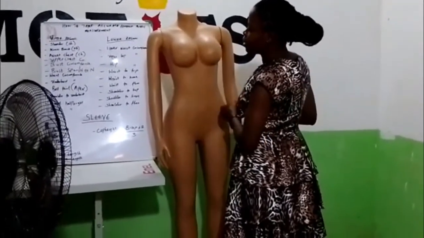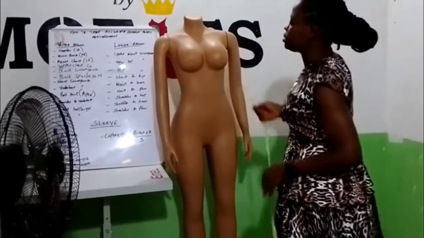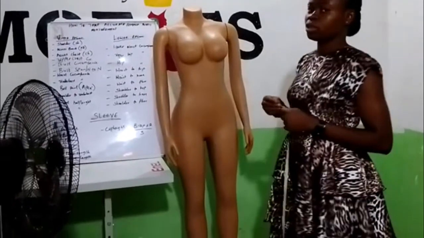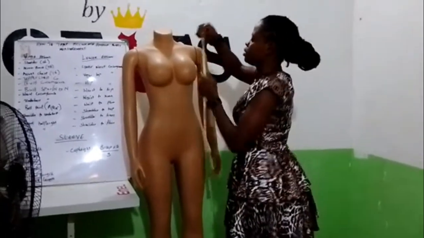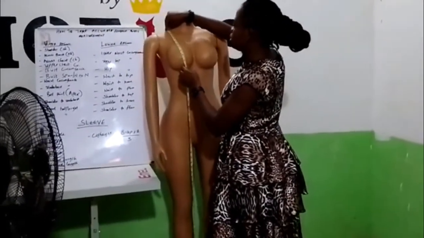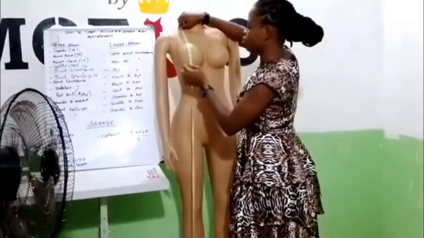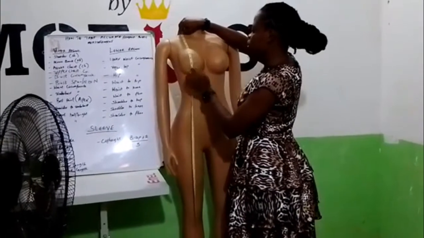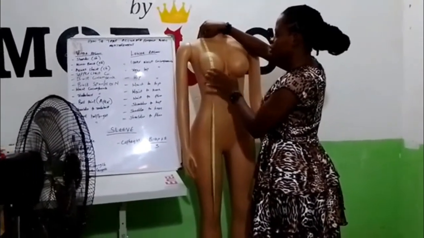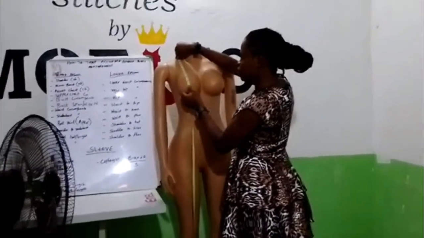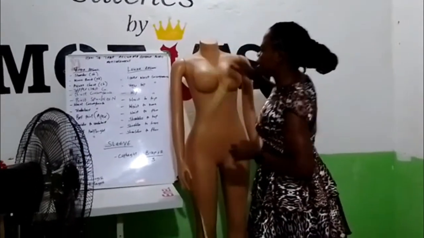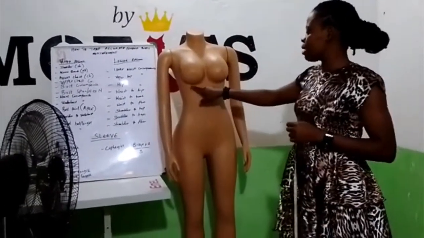So whichever one you measure, you take the measurement. Then the next one is bust point or apex. You take it from the shoulder to the nipple. That is the bust point. From shoulder to nipple. This is how you measure it, from shoulder to your nipple.